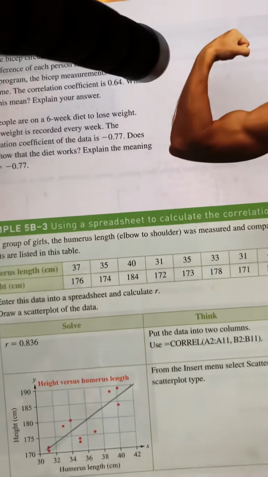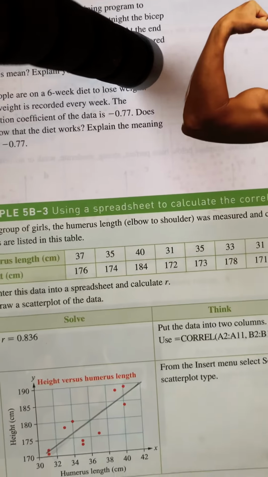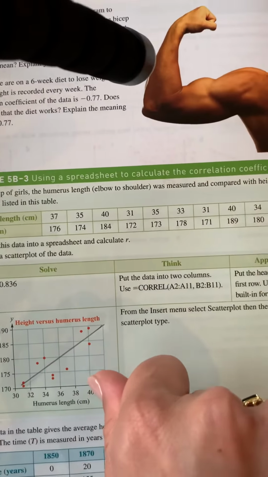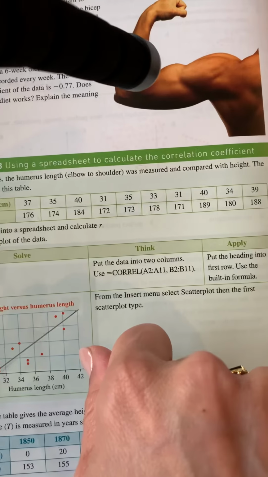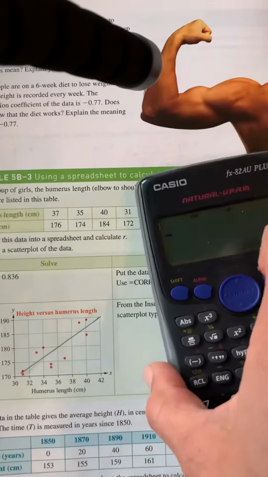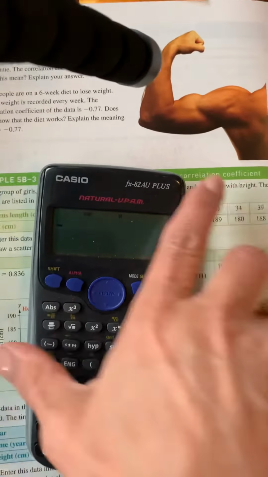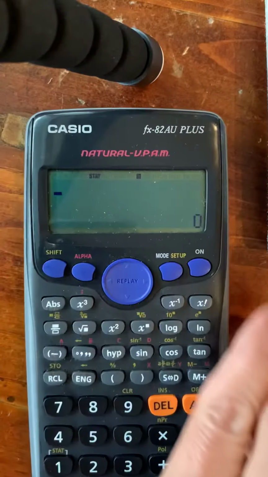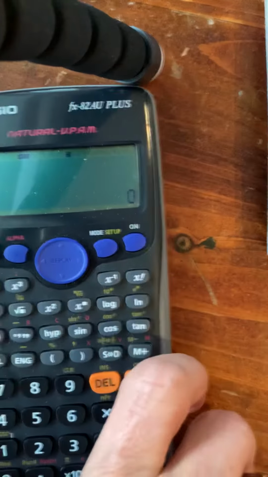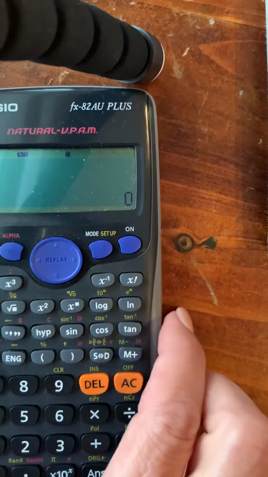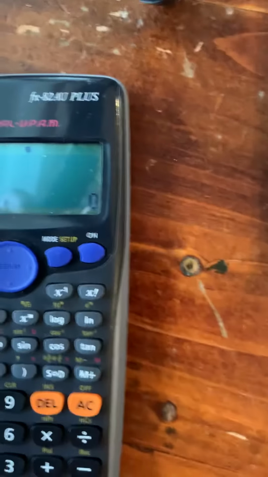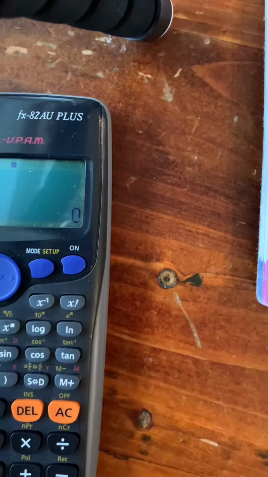So let's now do the calculator steps. You need to go to page 222 of your textbook and have these numbers in front of you, so you can enter them on your calculator as I'm doing this. The first step in any question on data is to clear your statistical memory.